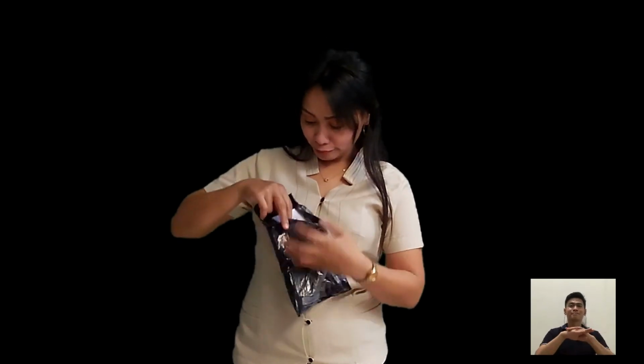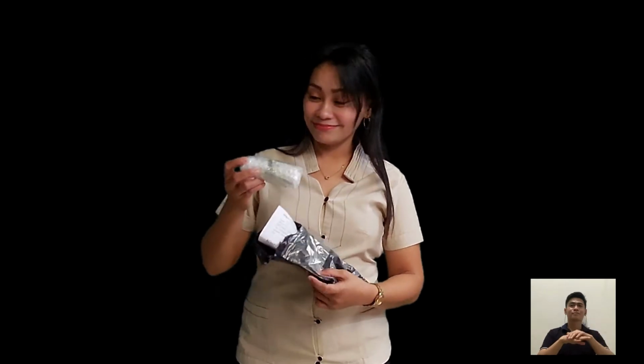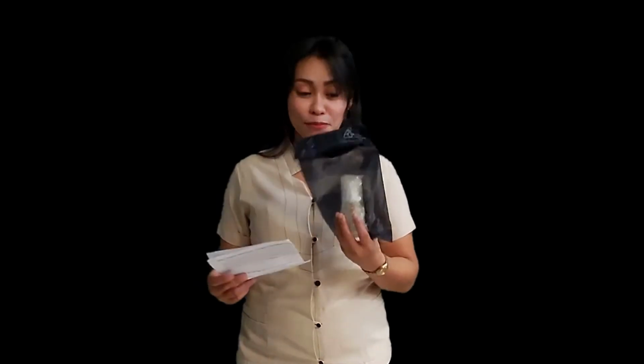Look guys, I just received the parcel I ordered last week. It's the liniment. And it has the description and instructions on how I am going to use it. Perfect! This is an example of an informative text because it tells me how to use this product.